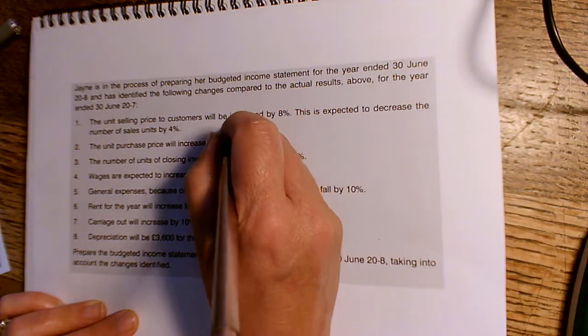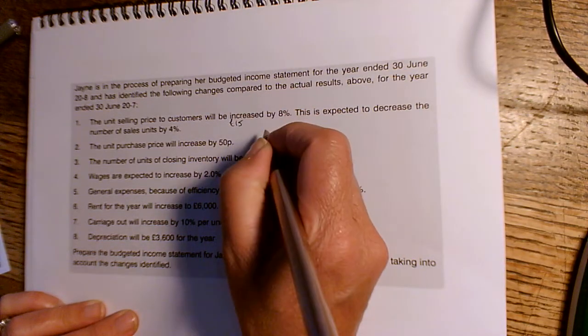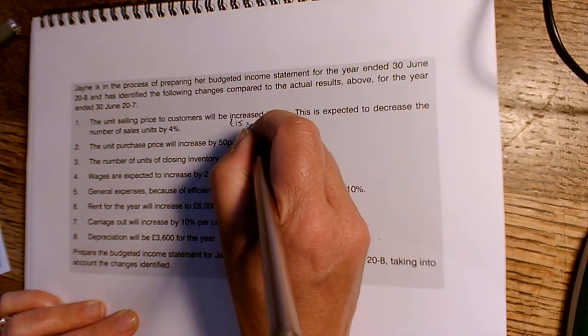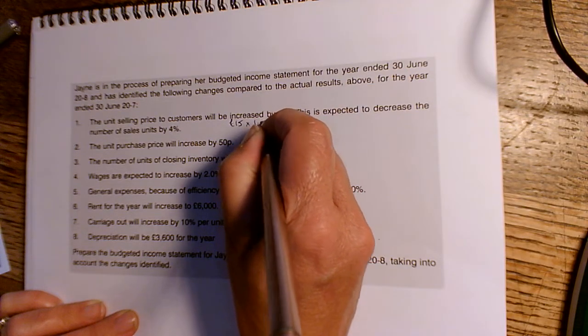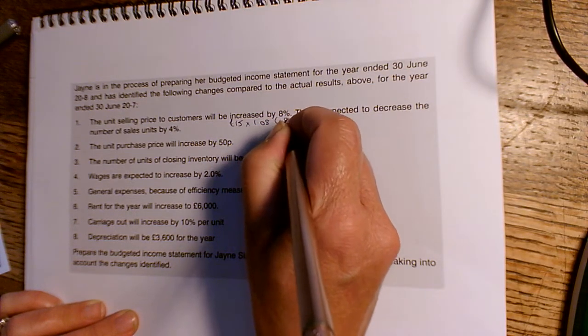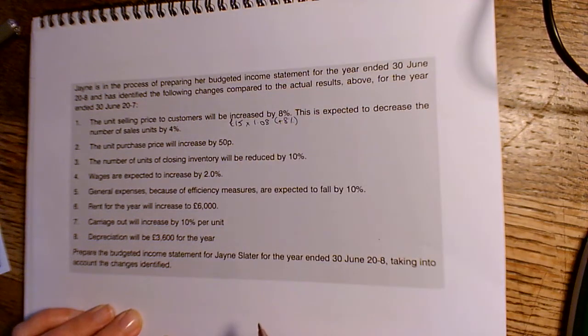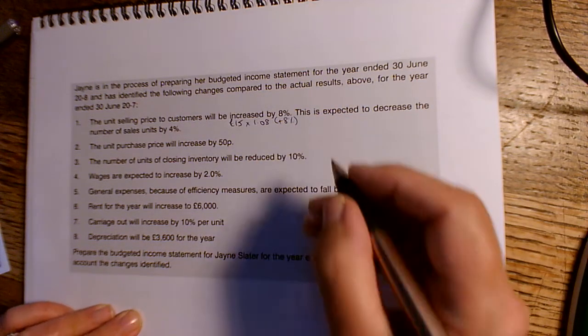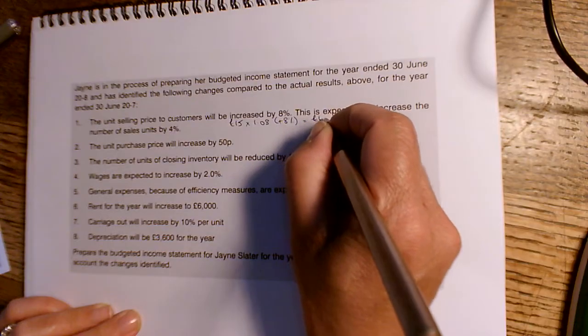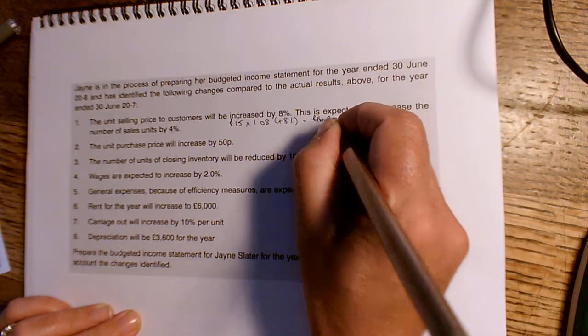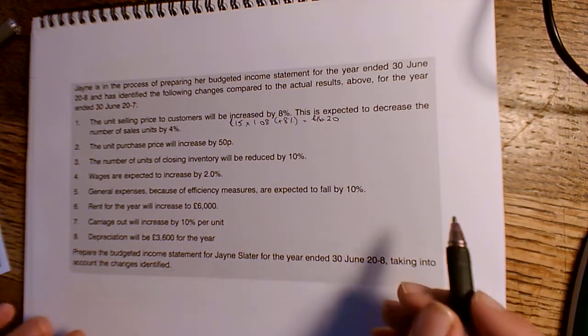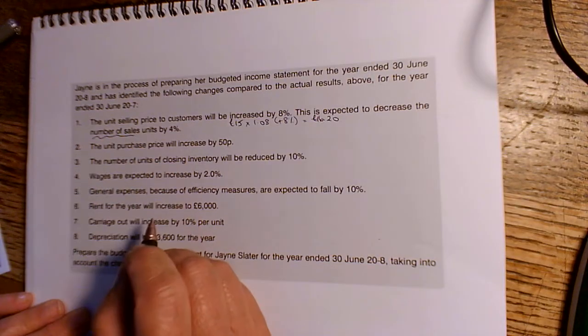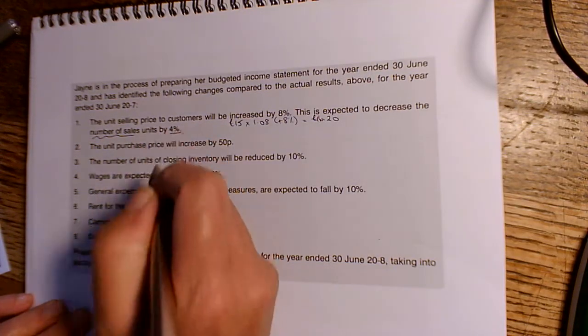So we need to start with the £15, which is the current price, and times that by 1.08, or add on 8%, whichever way you prefer to do it. So £15 increased by 8% gives us a new selling price of £16.20. Okay, but this is going to decrease the number of sales, or the volume of sales, by 4%.